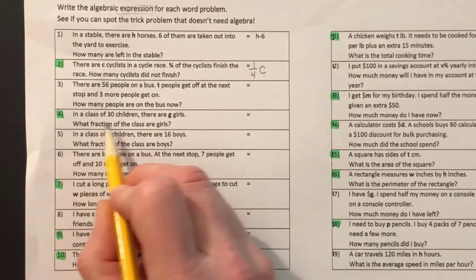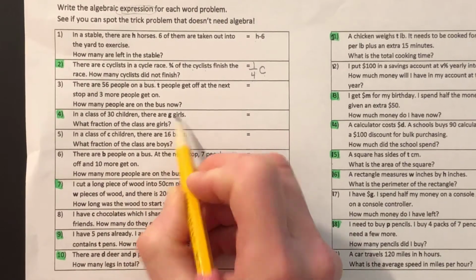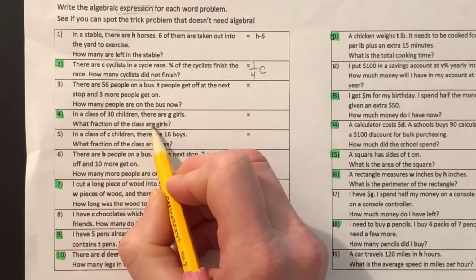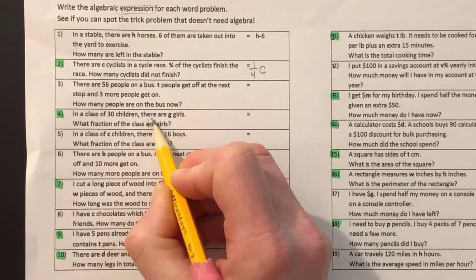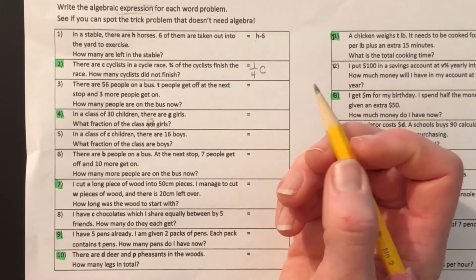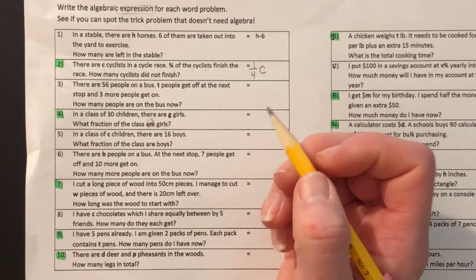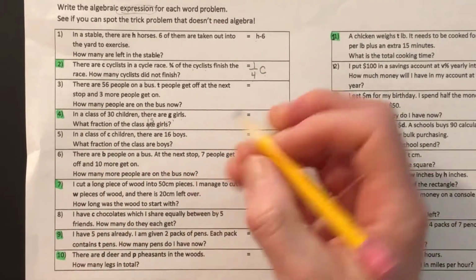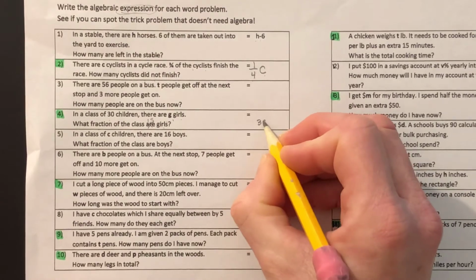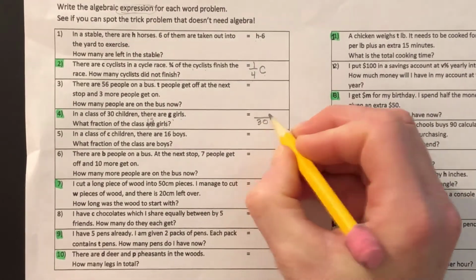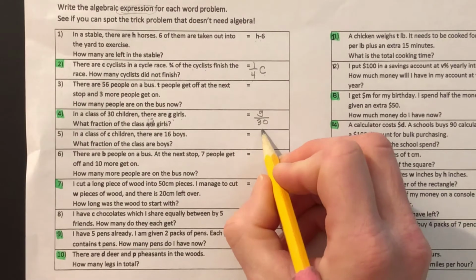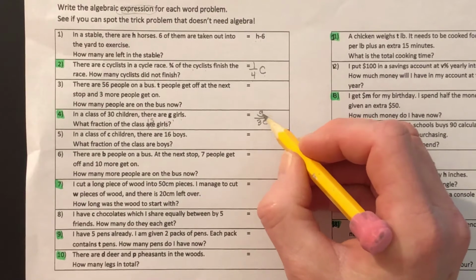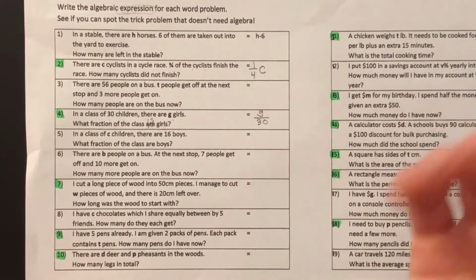Number 4, in a class of 30 children, there are G girls. What fraction of the class are girls? Actually, what fraction is girls? It sounds weird, but it's correct. It's proper grammar. Fraction is. Of the class of 30 children, there are G girls. So in a fraction, we will put 30 on the bottom and G on the top. That's the total number. That's the number of girls. So you would reduce that, and that would tell you the fraction of girls.